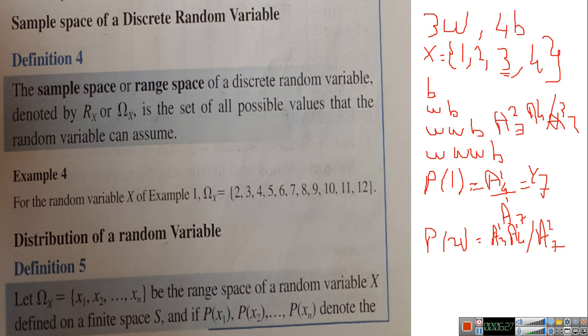So what is a random variable? A random variable is a set, a sample space or called range space, where the elements of these are all real numbers, such that P of E1 plus P of E2 plus P of E3 plus up till P of En all are equal to 1.